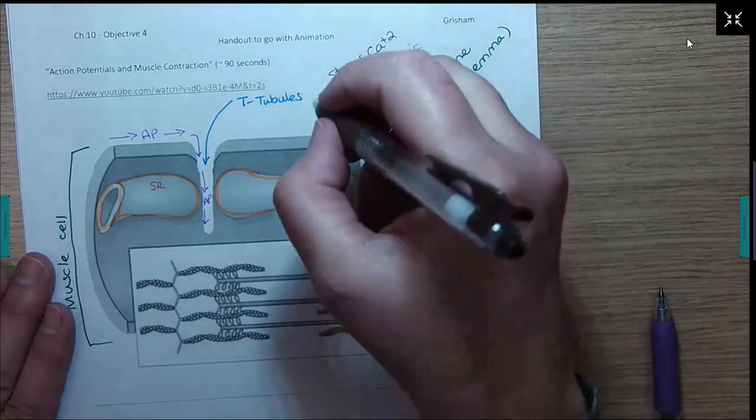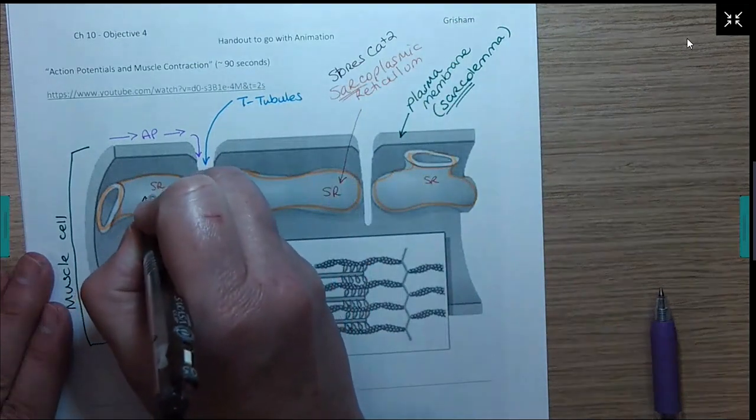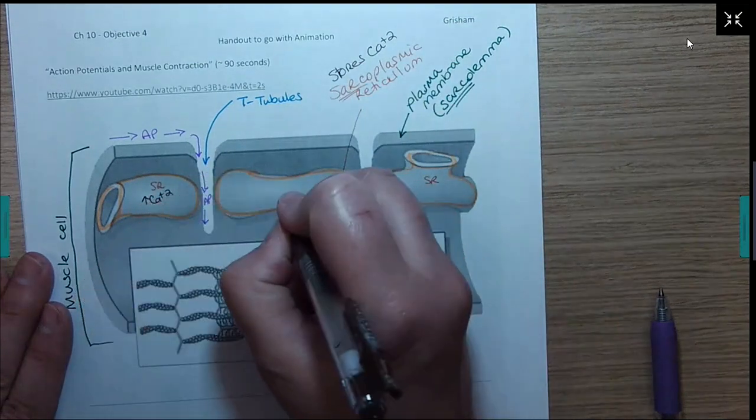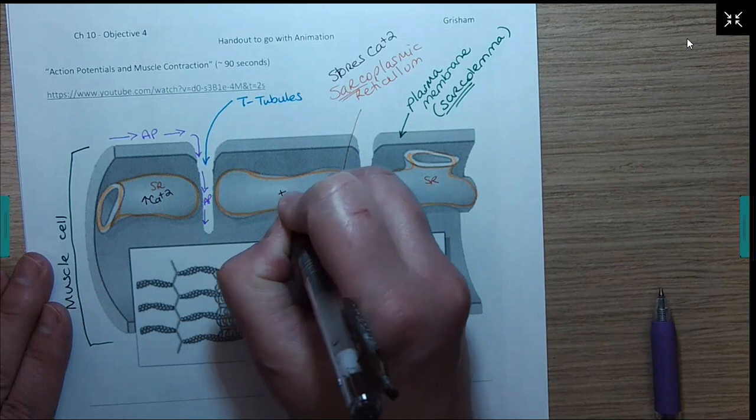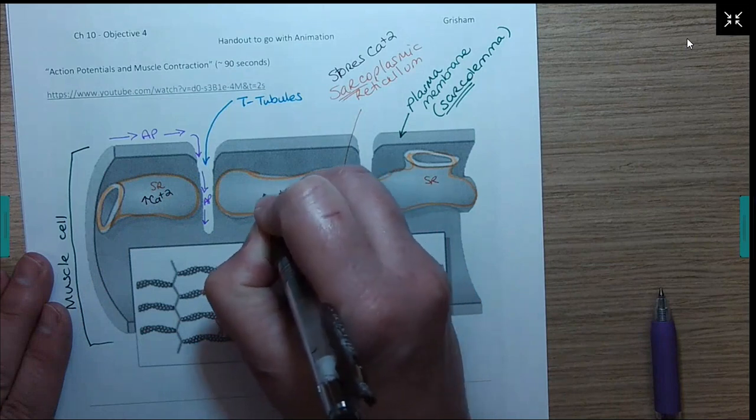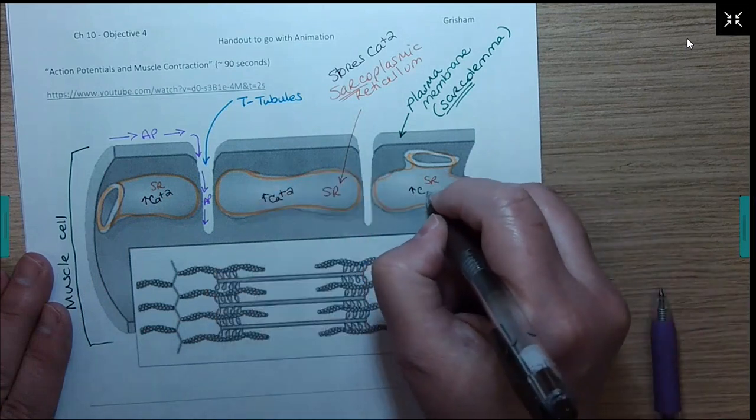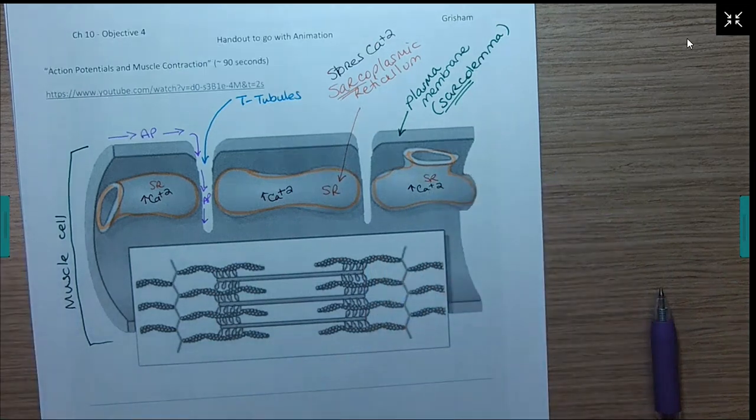So inside of this sarcoplasmic reticulum, you've got calcium ions just hanging out inside the organelle, inside the muscle cell.